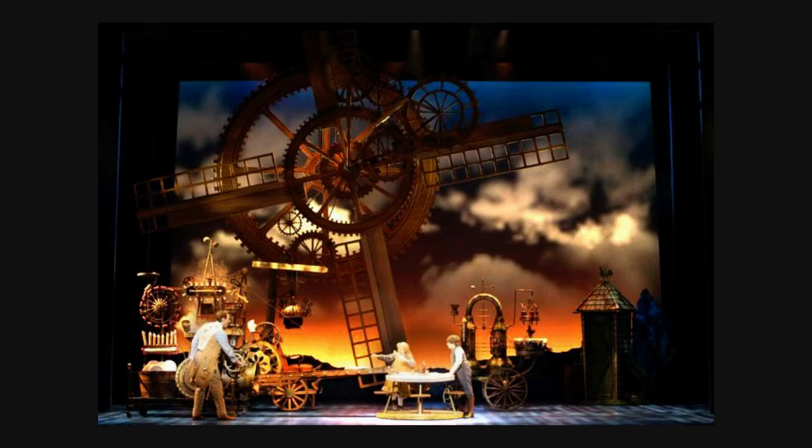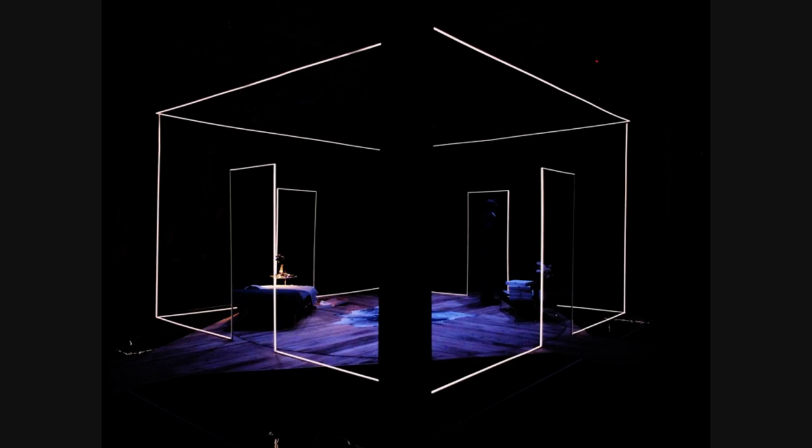Here you've got different projections. They projected clouds onto the backdrop to make it look like a setting sky, with some gobos on the floor, as well as several wagons that come on and off.